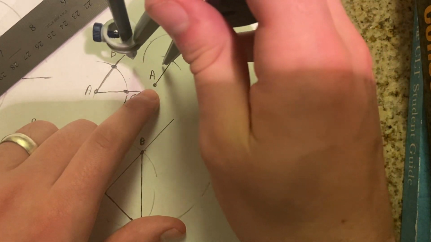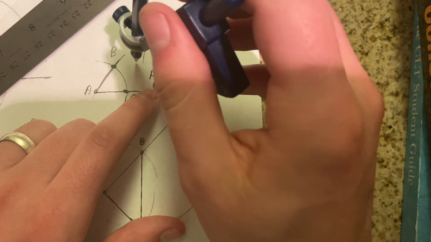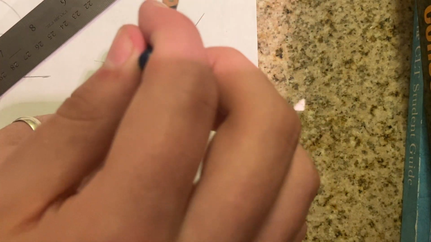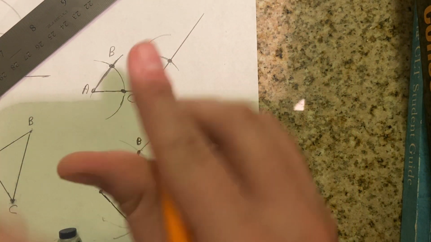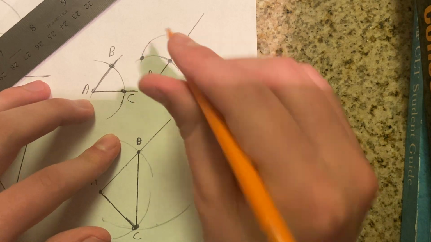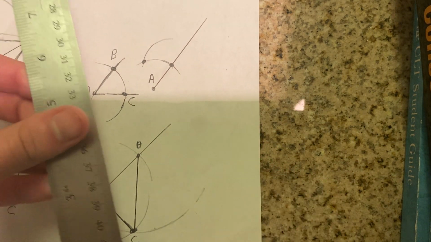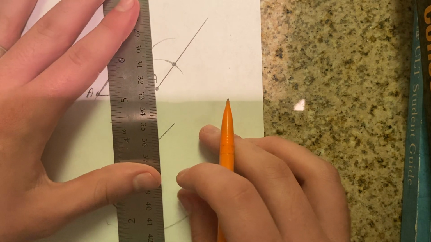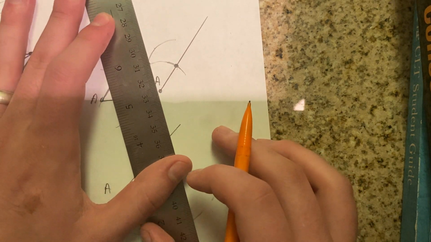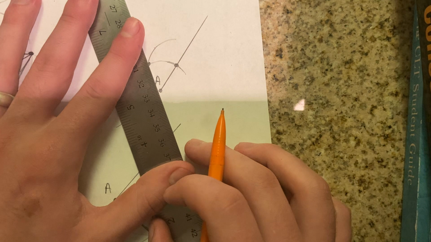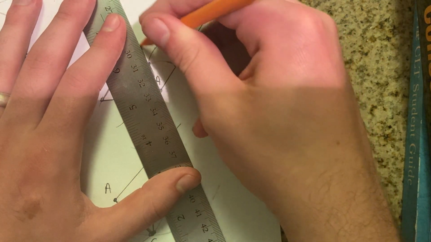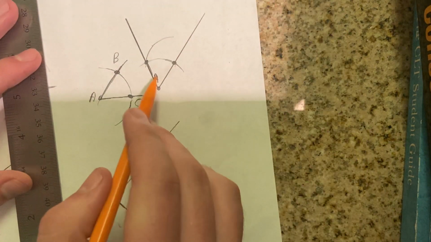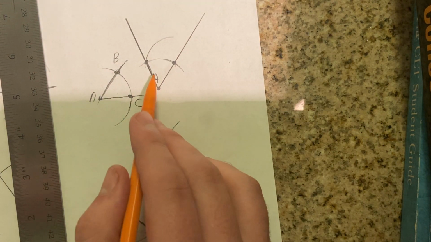So now all I have to do is draw yet another arc from here. And this intersection here is going to be an exact copy of the same angle. Why did I start whispering? I don't know. Okay, here we go. And so this angle is actually the exact same angle.